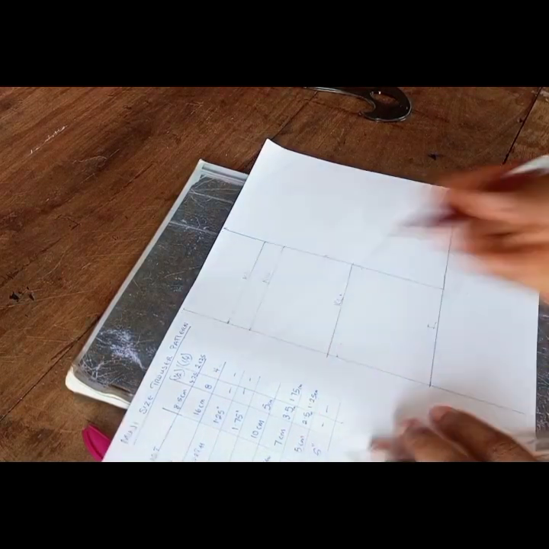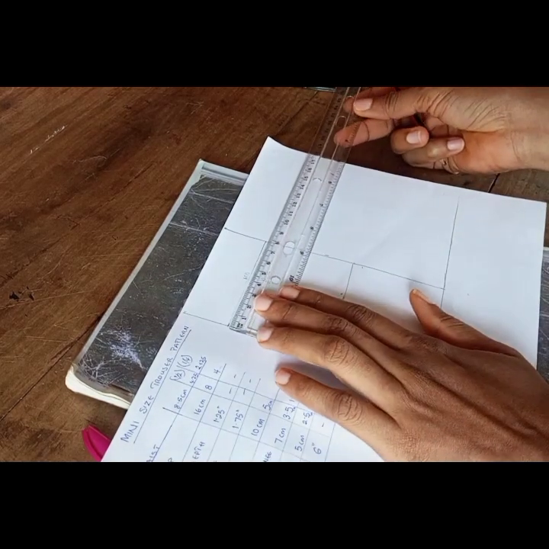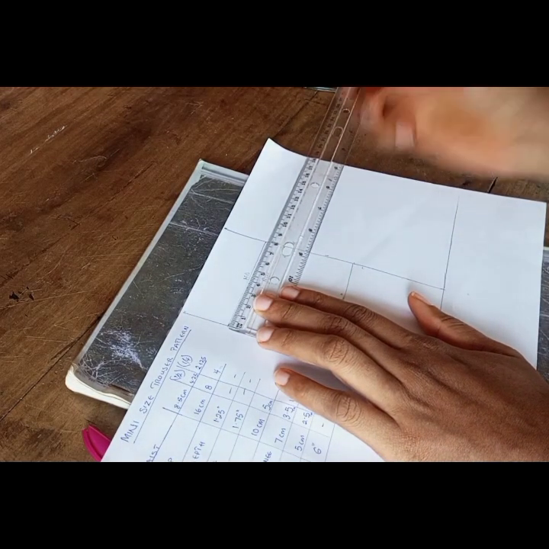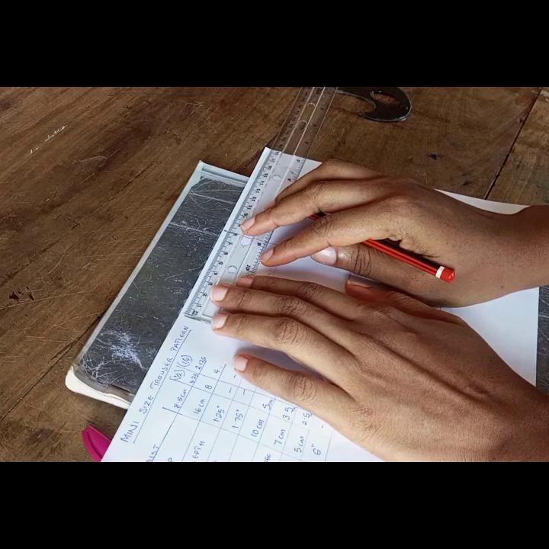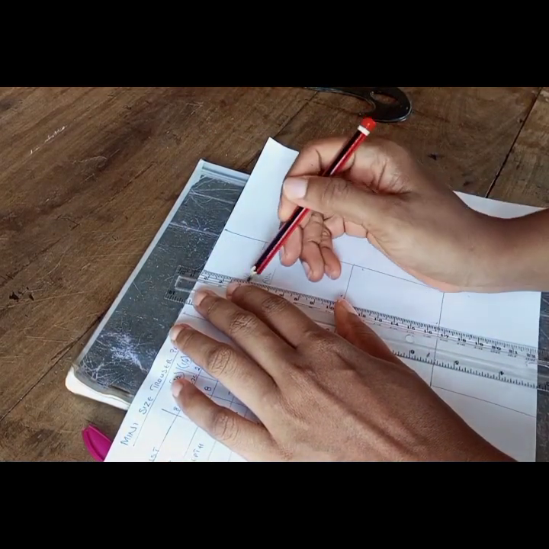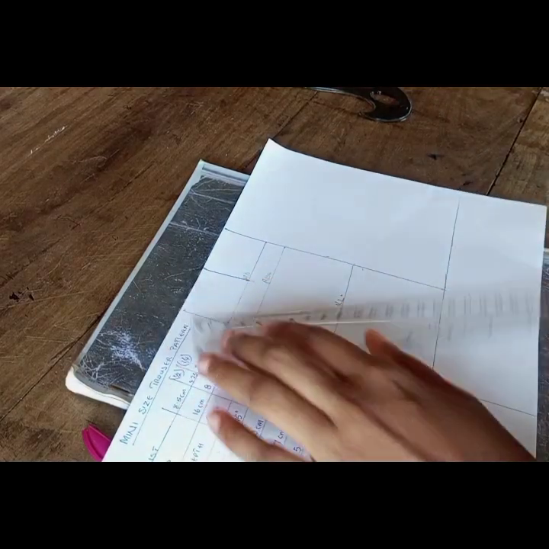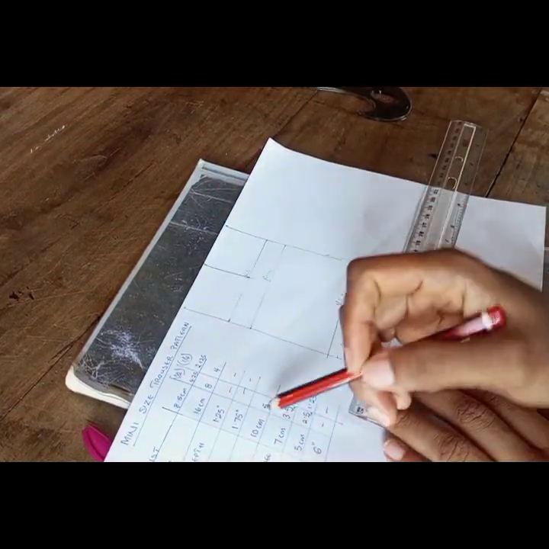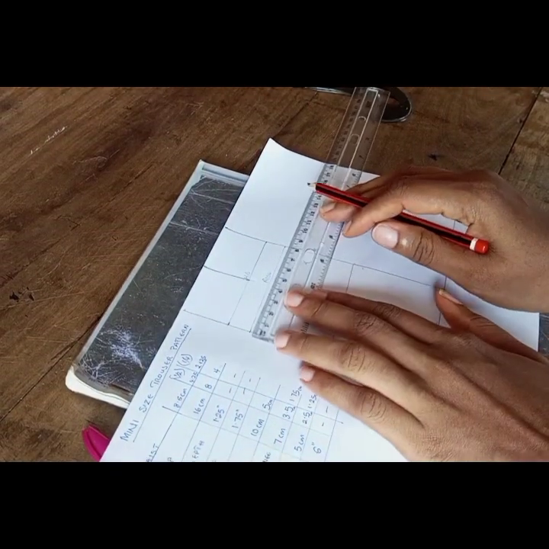Now on the hip depth, mark quarter of your hip circumference. That's 16 centimeters divided by 4, that's 4. So I'm marking 4 centimeters on the hip depth and also on the waistline. So join the lines together. On the crotch length, mark your round thigh measurement.